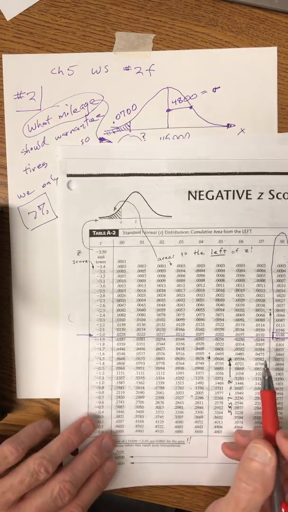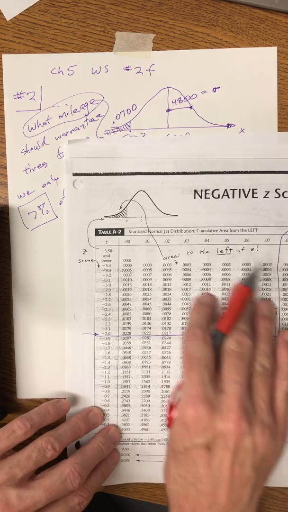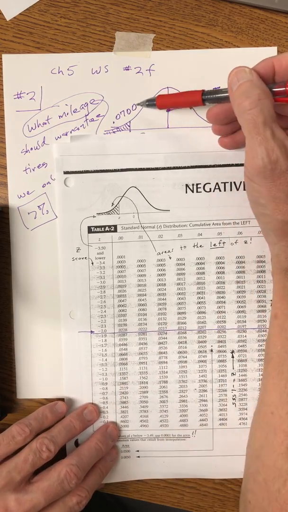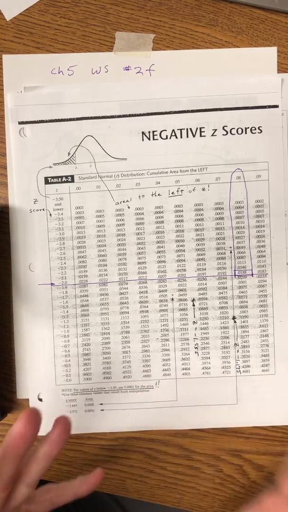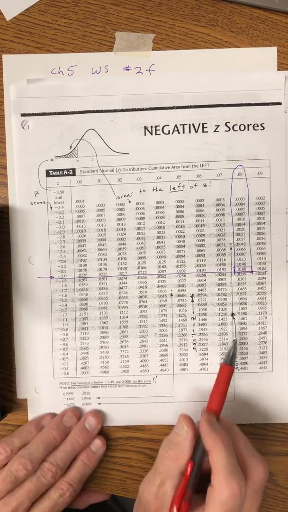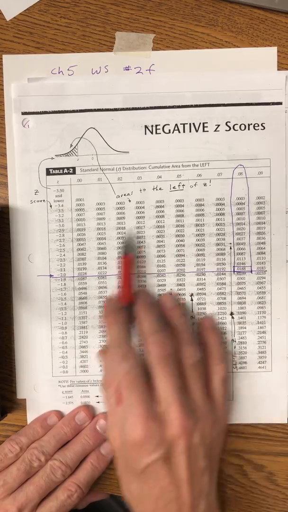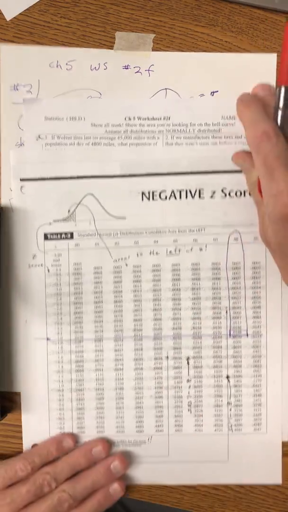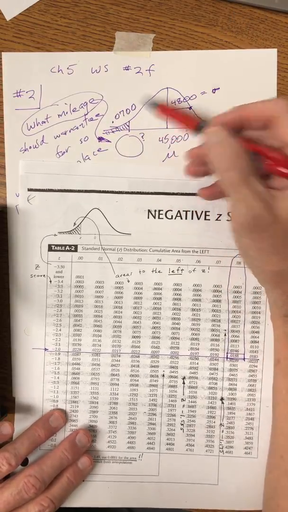This is a little tricky. We have to find the 4-digit number in the body of the table that's closest to 0.0700. And you'll have to practice this, and after a while you get pretty good at it. But right now you're going to look for the number in all these 10,000 numbers here that's closest to 0.0700.